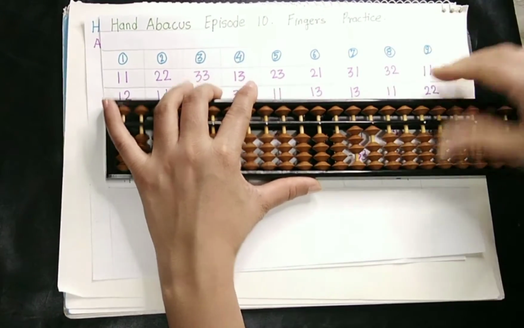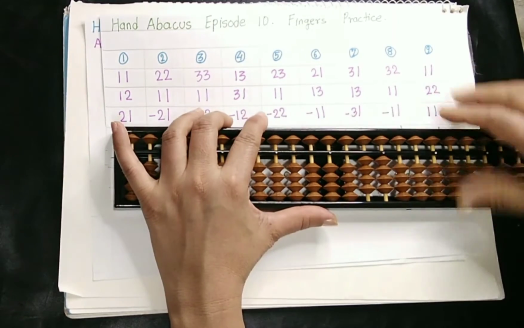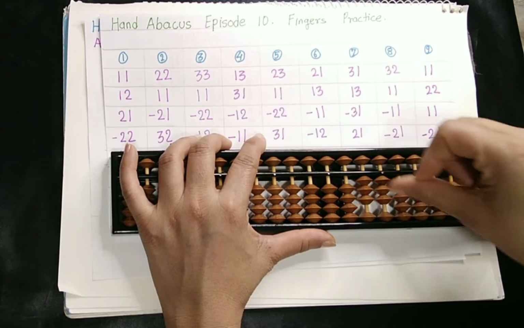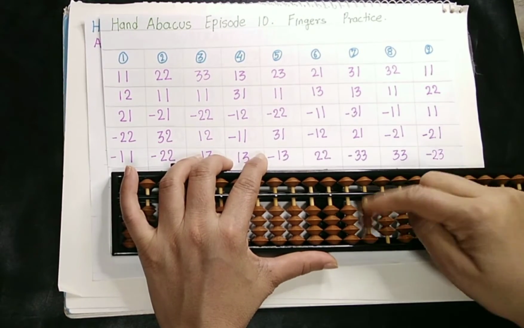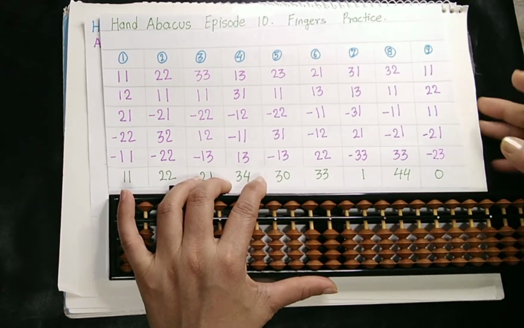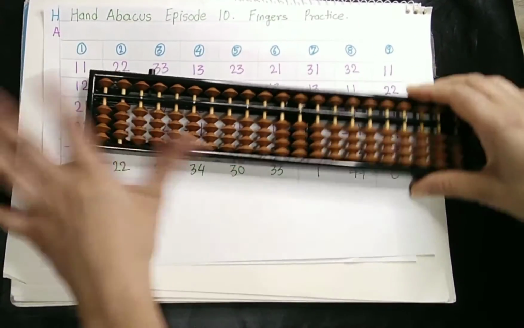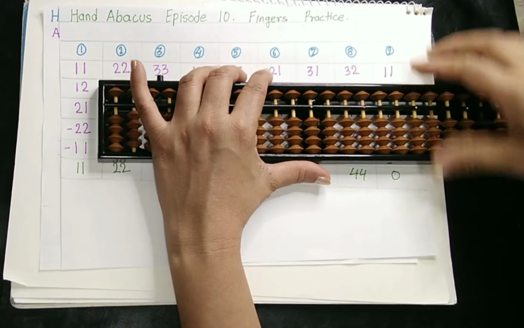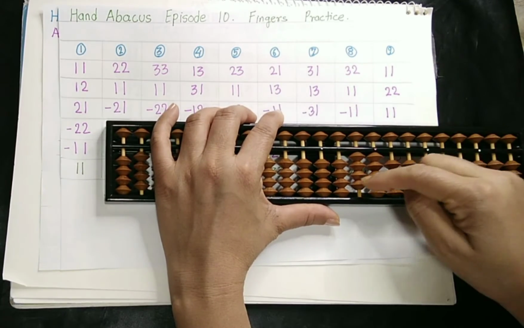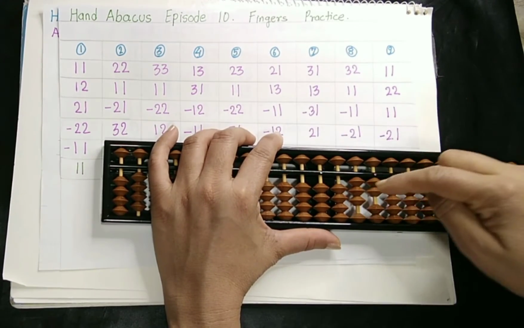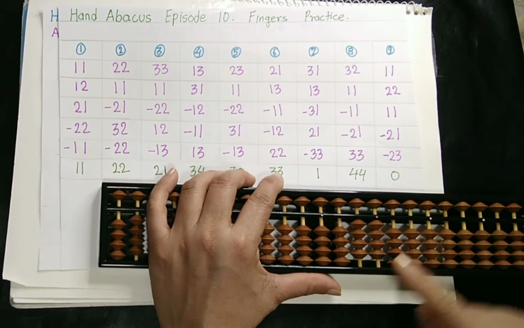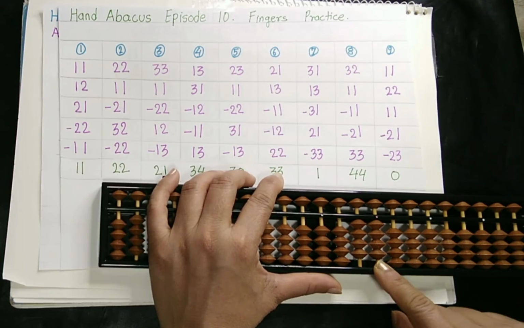Add 131, add 313, reduce 131, add 121, reduce 333, and your answer is 1. Next, add 32, add 111, reduce 111, reduce 121, and add 333. Your answer is 44.